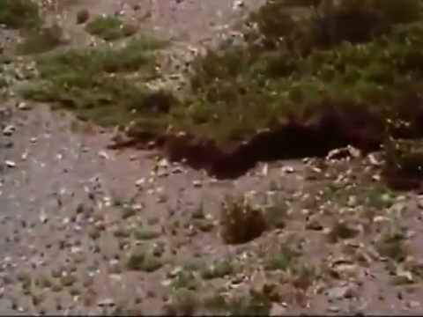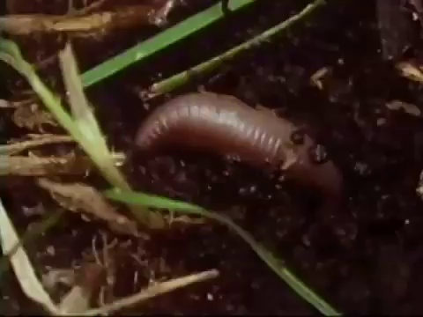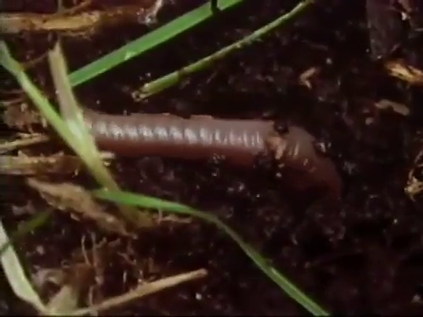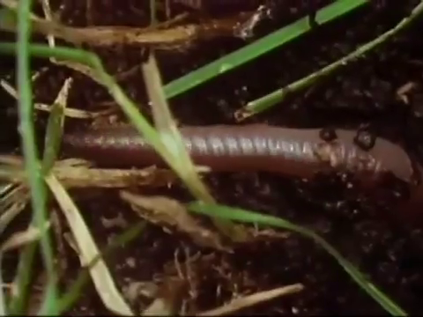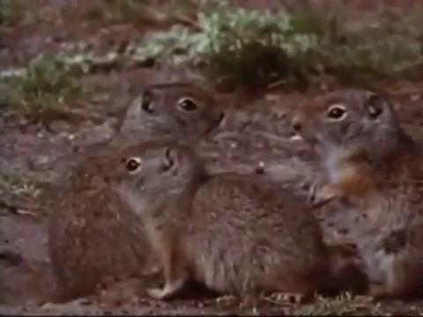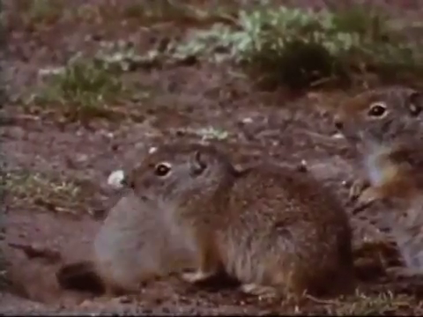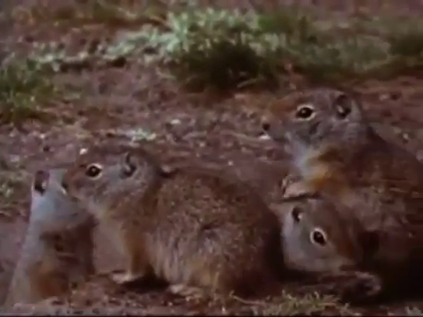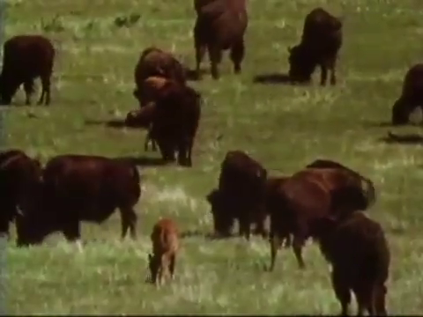If it contains many roots, we call it sod. Animals that live in the soil help make it. We must care for the soil because most land plants, animals, and humans live on and get their food from this thin layer of our earth.